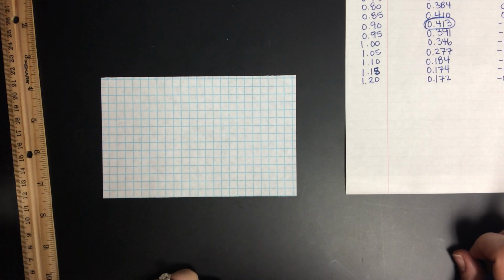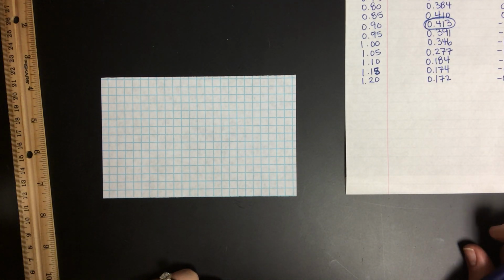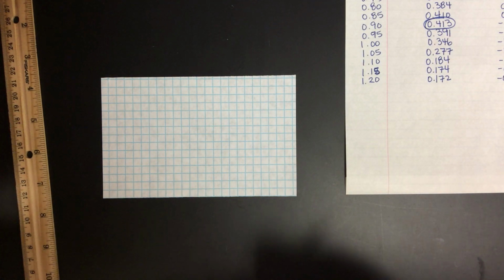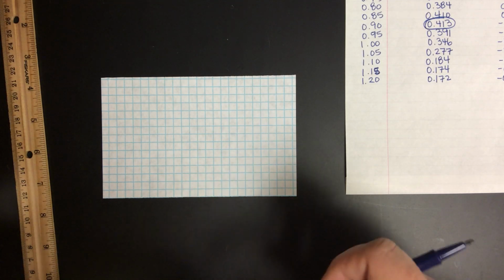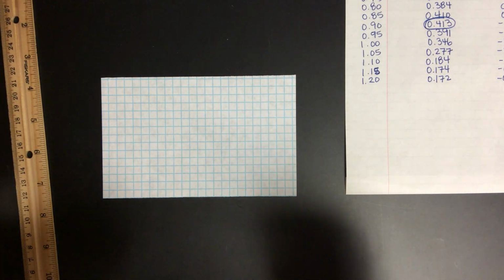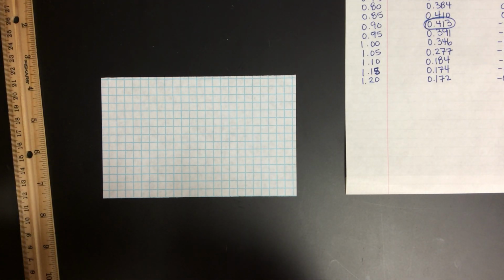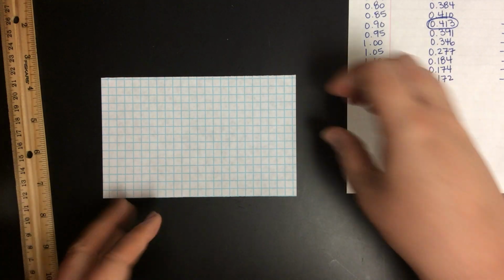This video is going to show you how to make your velocity time graph for the ball toss lab. And this one's going to be a little bit different because now we've got positive velocities and negative velocities. So we need to make sure that our graph can have both of those types of numbers on here.